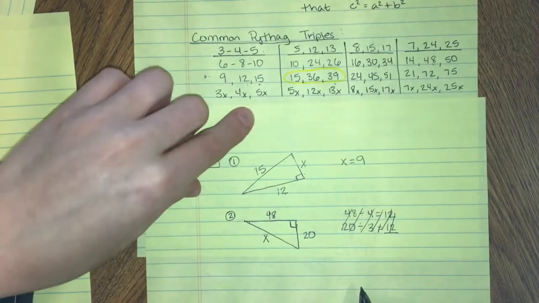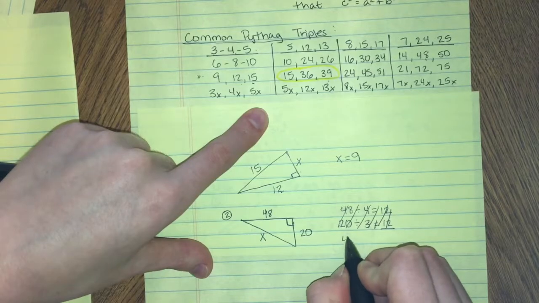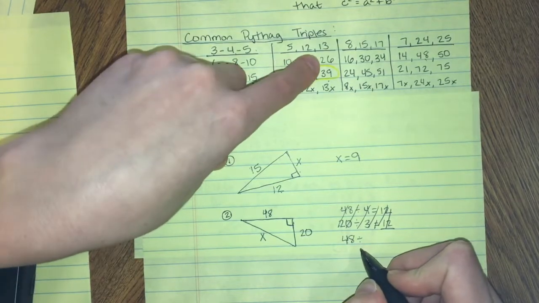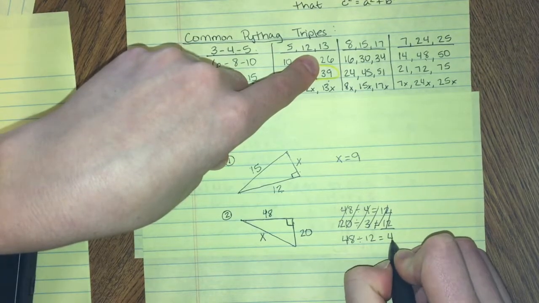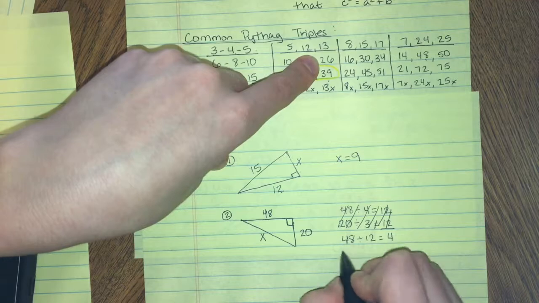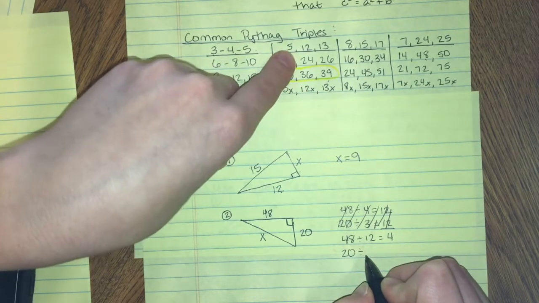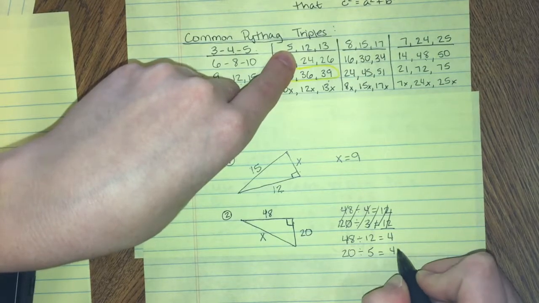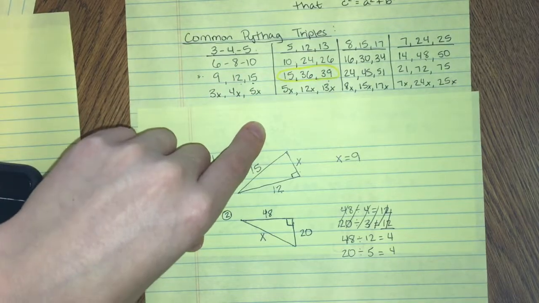Now I'm going to test the 5, 12, 13 triangle. So I start with 48, the middle length. I divide that by the middle length on the 5, 12, 13 triangle. So I divide that by 12, and I get 4. Then I'm going to take 20, the short length, and divide that by the short length on this triple, which is 5. And again, I get 4. So that means I have a 5, 12, 13 Pythagorean triple on this.